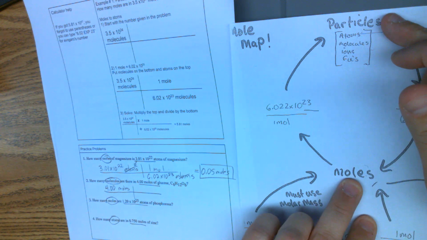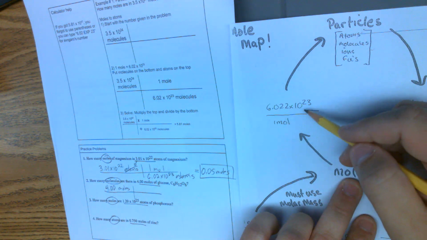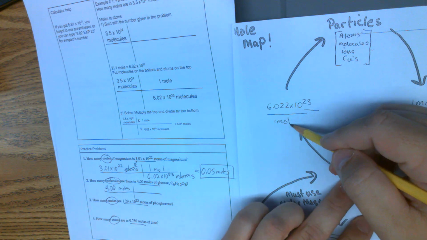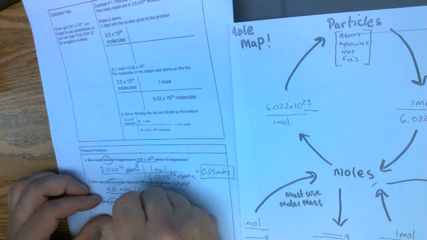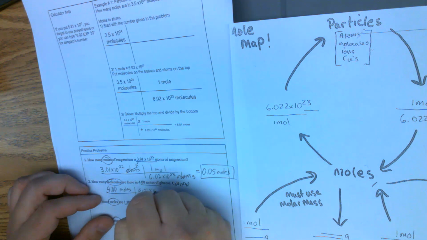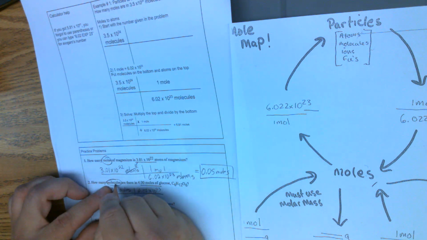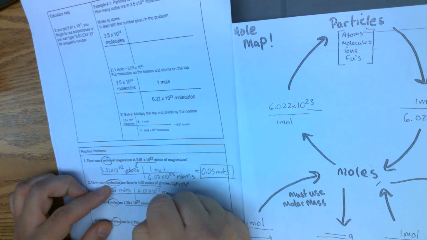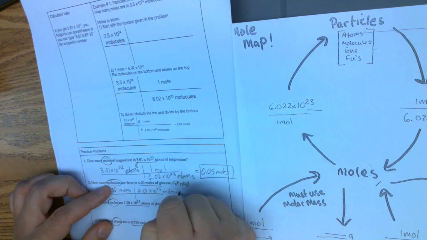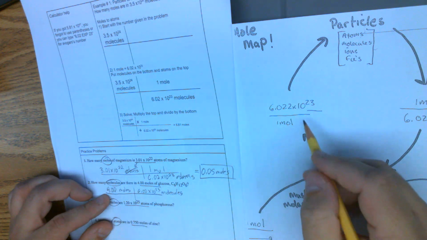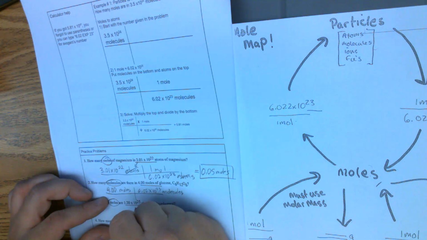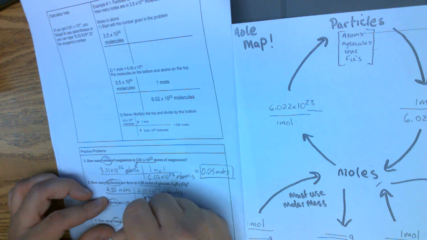So moles to molecules, we follow our pathway. We're using this one here. Avogadro's number on top, 1 mole on the bottom. So we're going to use 6.02 times 10 to the 23rd. Molecules is what we're looking for. And we're going to put 1 mole on the bottom. So it should look like this here.